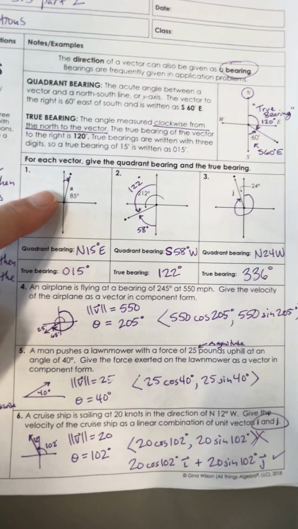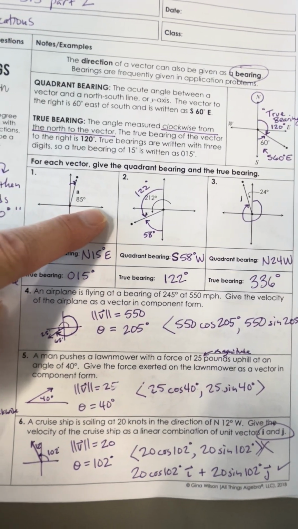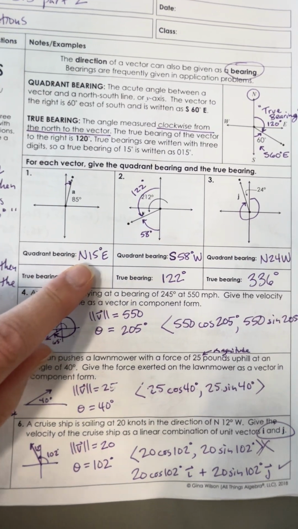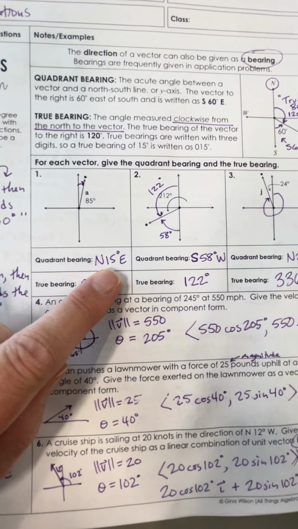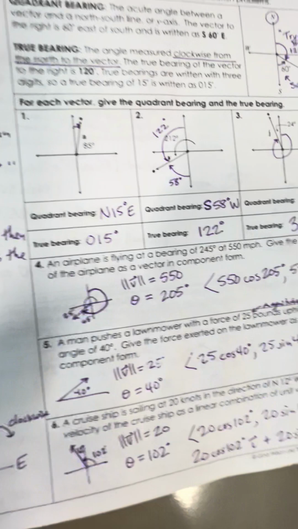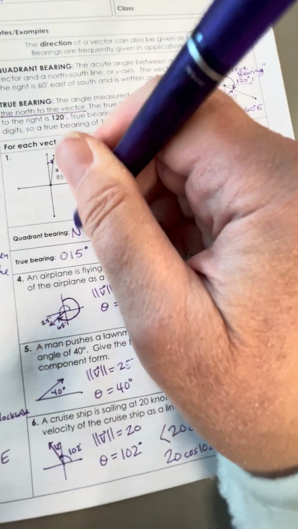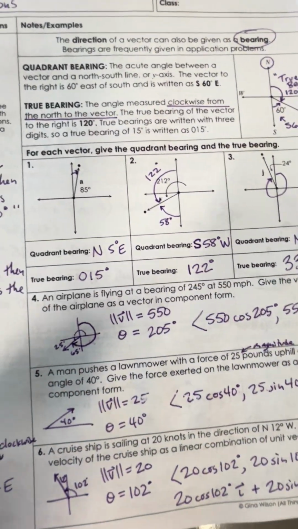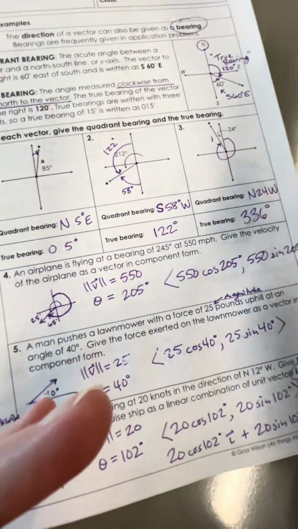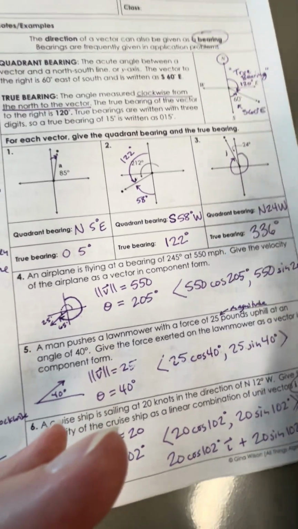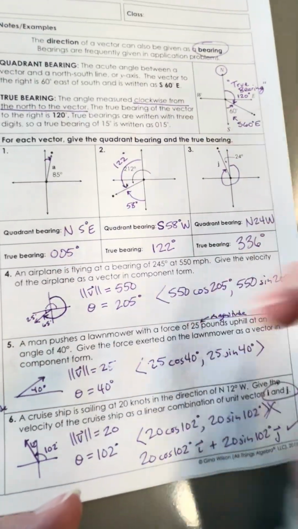So for each vector, give the quadrant bearing and the true bearing. So in this case, they were defining it from the x-axis. So the quadrant bearing says face north and turn 15 degrees to the east. Actually, that should be 5. Oops. Turn 5 degrees, because 85 is only 5 degrees from 90. My bad. Here we go. The true bearing then is, because it's always from the north, the true bearing is 5 degrees. 005.